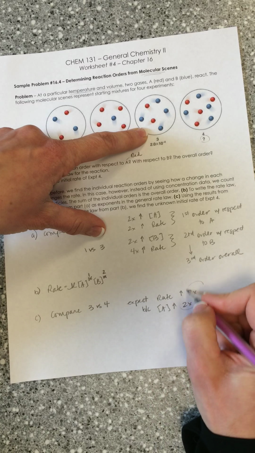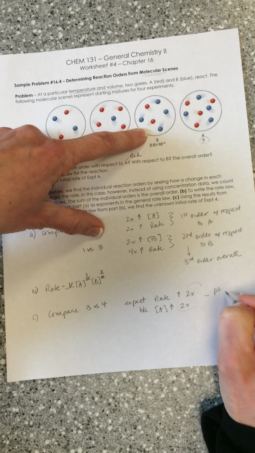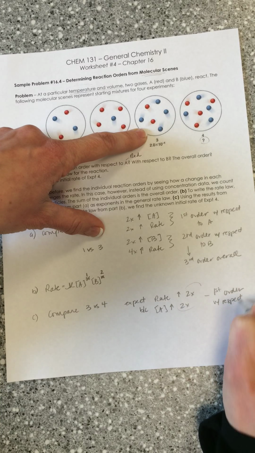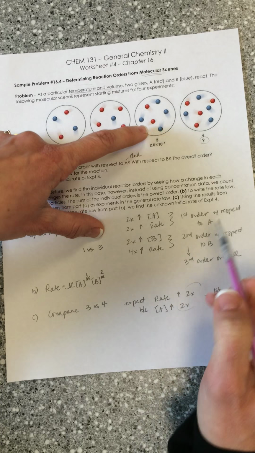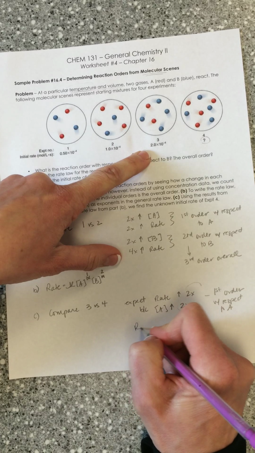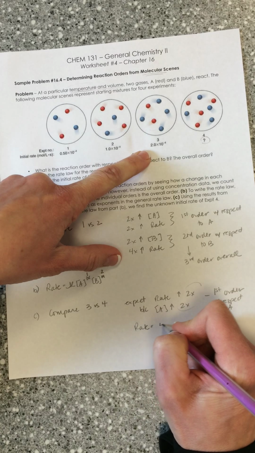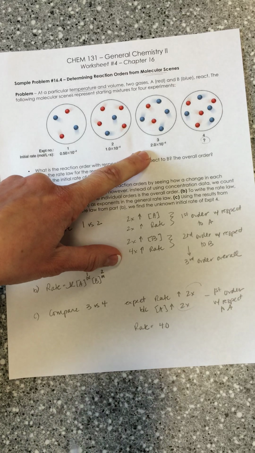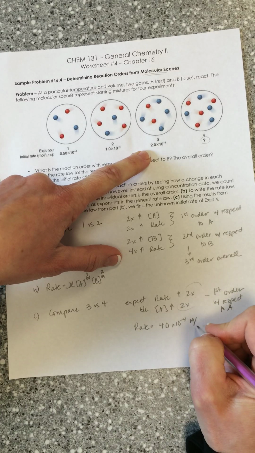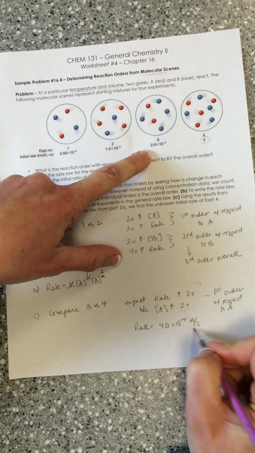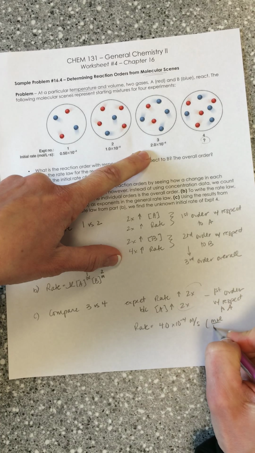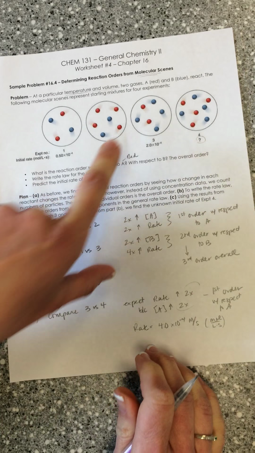And again, this we get from it being first order with respect to A. So again, doubling this tells us that the rate should be equal to 4.0 times 10 to the minus 4th molar per second.